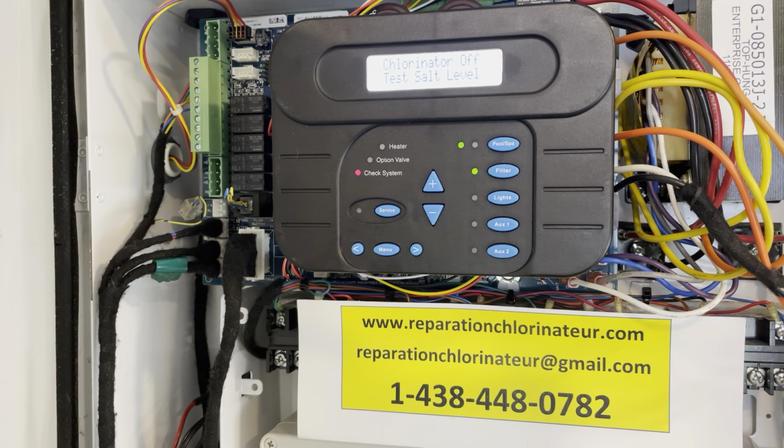Let's say, for example, just one thing important. If the pool store tells you have between 2,700 and 3,400, maximum 3,500, then that means you should be good. If you have a higher or lower salt level, then you need to adjust your water.